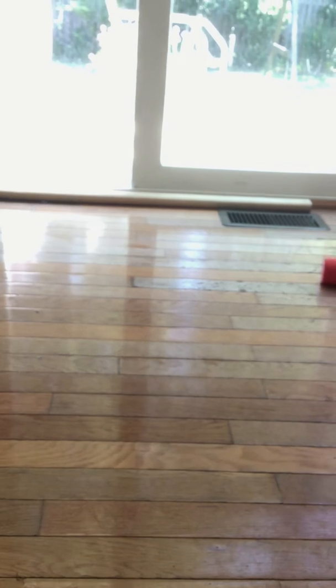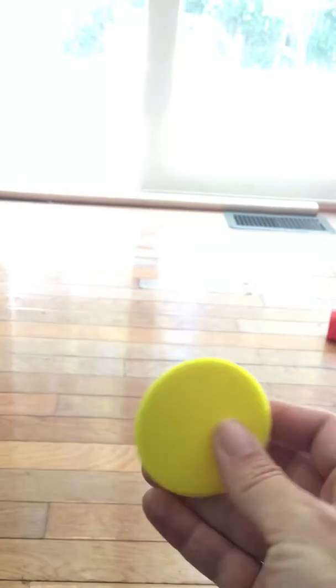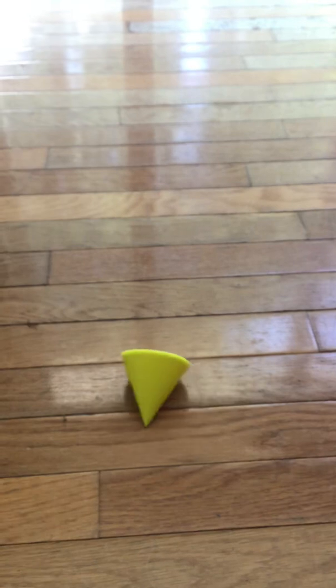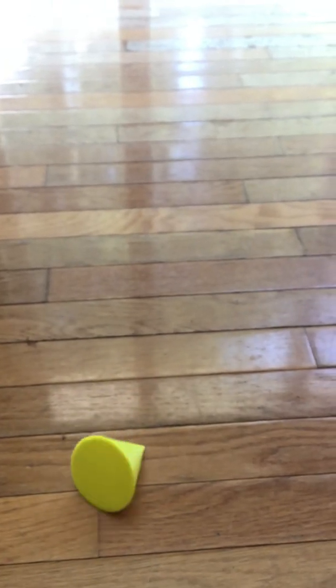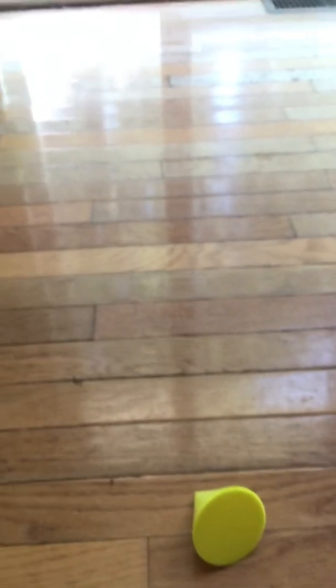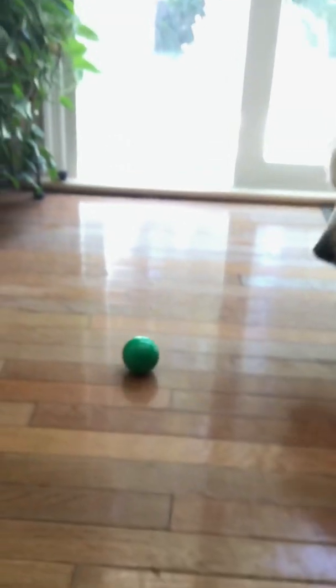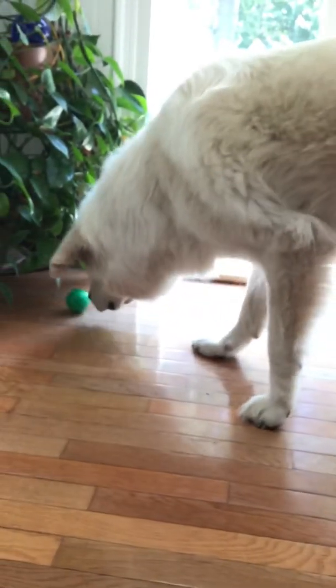All right, let's try our cone. The cone will roll if I put it on its side. It does not roll in a straight line though. It goes around but doesn't go in a straight line. And then we also have this sphere, and let's see if I can roll that one. And that one will roll straight, and now my dog thinks that's her toy.